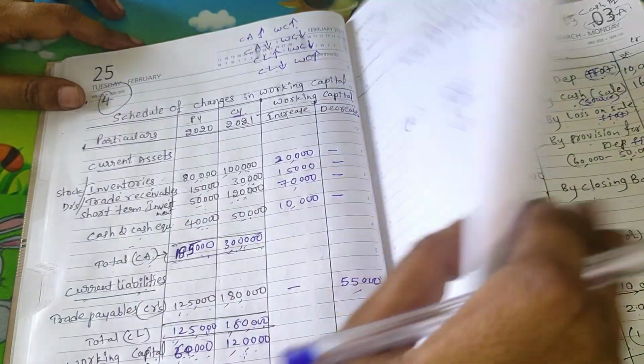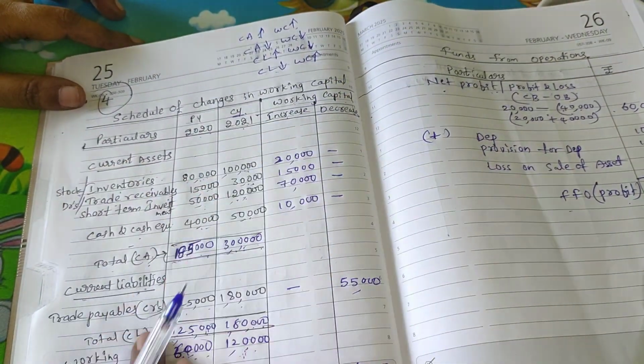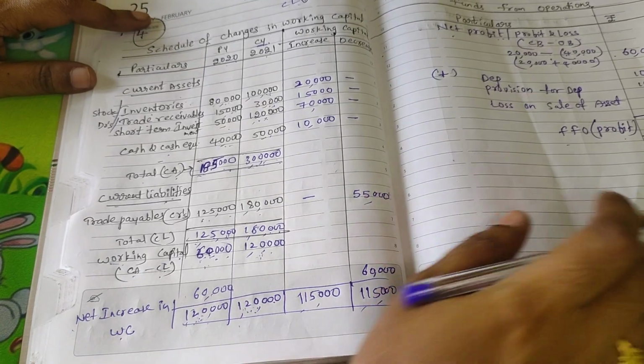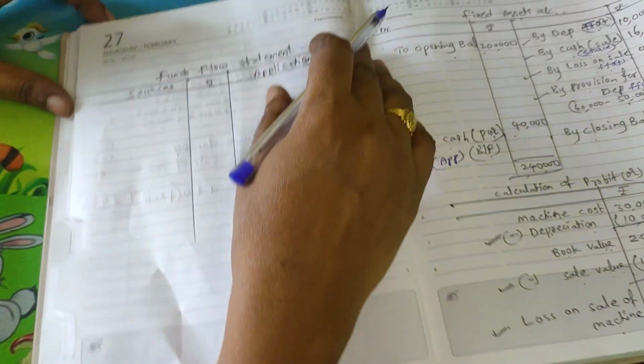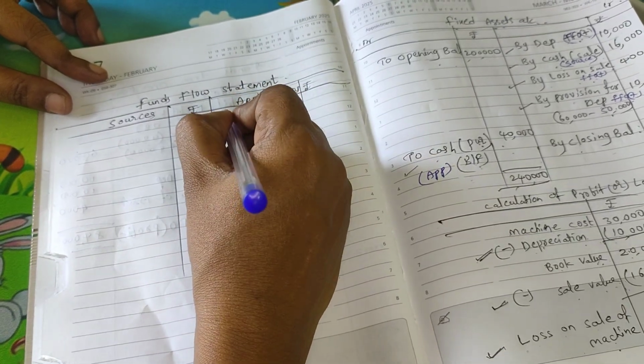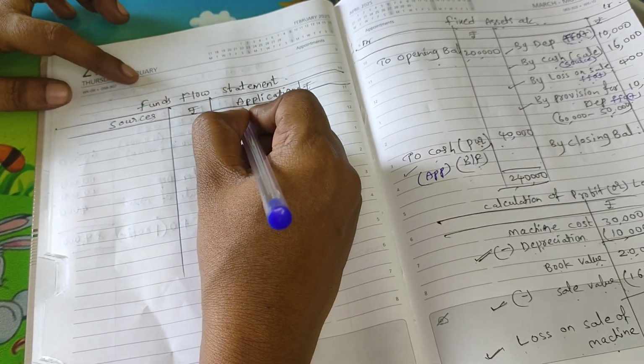What is the first statement? Schedule of changes in working capital. What is the answer here? Net increase in working capital. Where should we write this answer? If it is a net increase in working capital, that will come under the application side. Already we have a format regarding the funds flow statement.